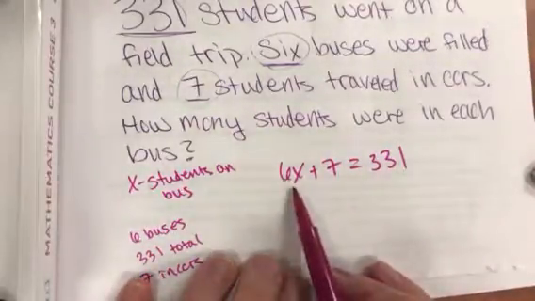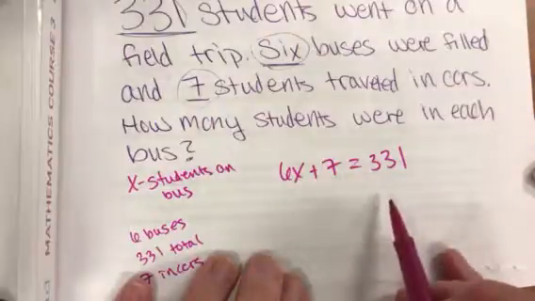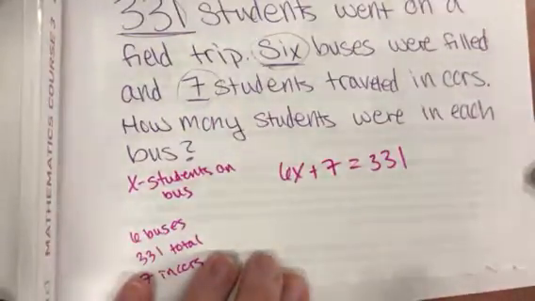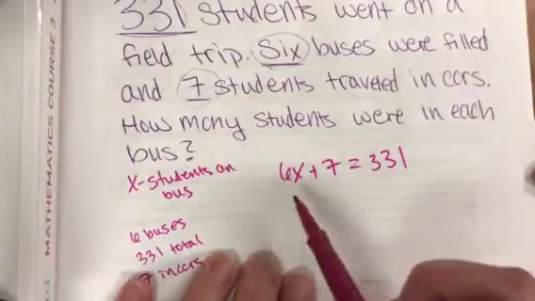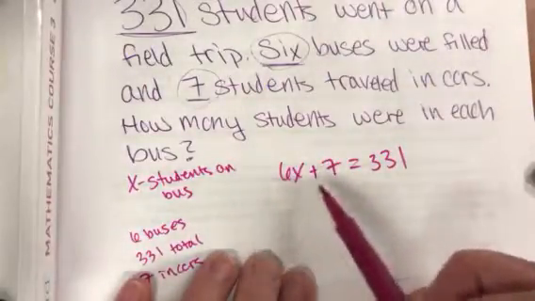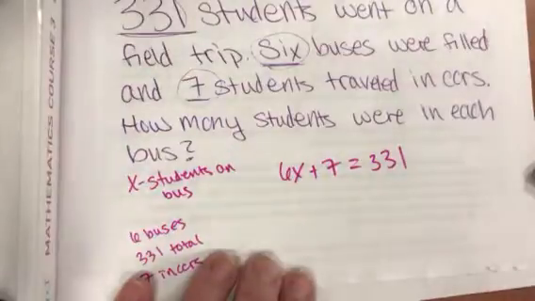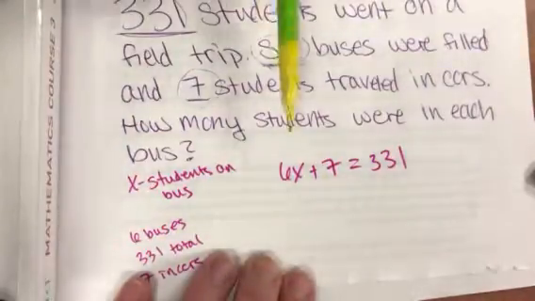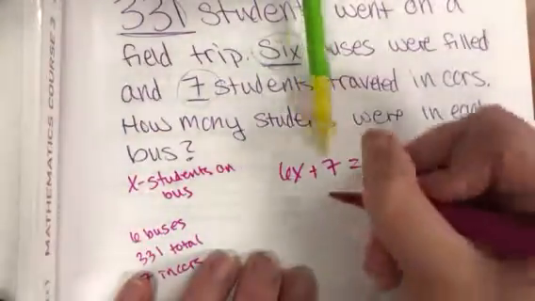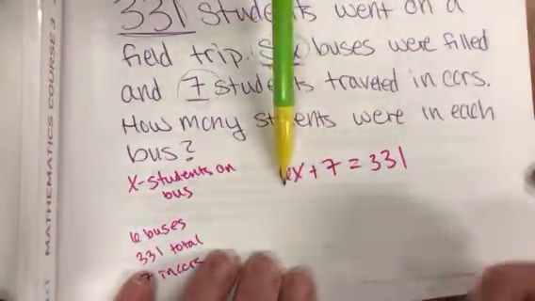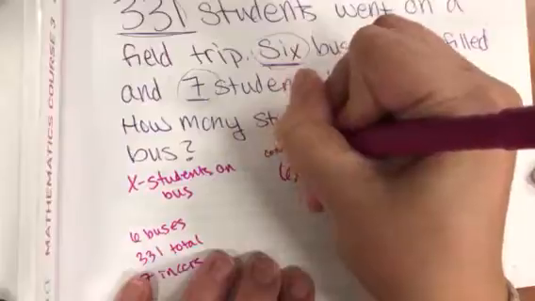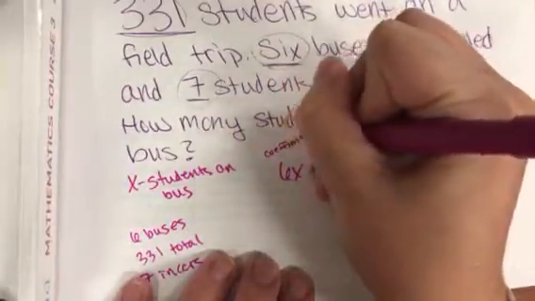Now, we've got 6x plus 7 equals 331. What was step 1? Step 1 would be to eliminate the constant. The constant, remember, guys, is the number on the side with the variable that is not attached to the variable. So what is my constant? The 7. Okay. So what is the 6? The 6 is the coefficient. Can we label that real quick just so that they can see that? Coefficient.